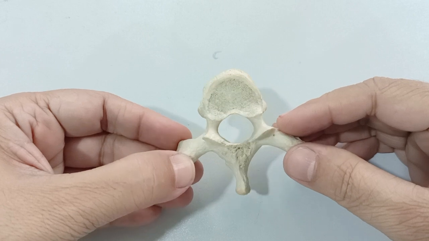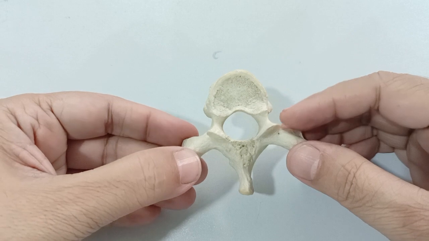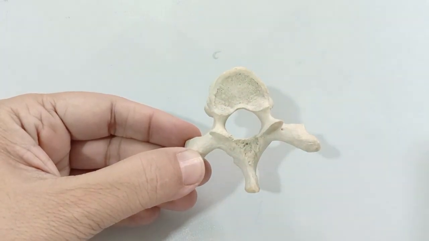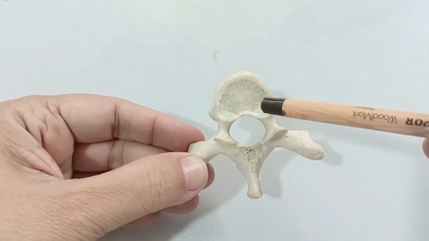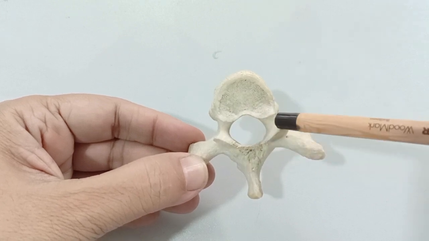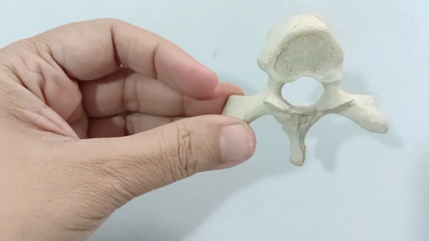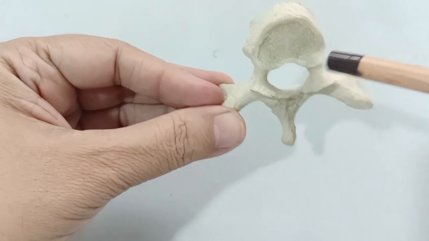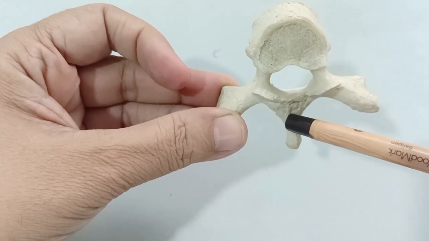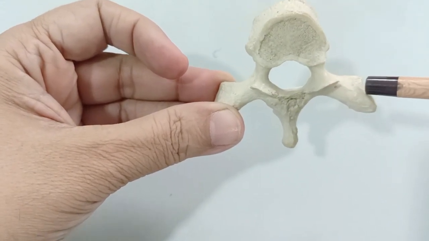This is a typical vertebra. A typical vertebra has 2 parts: one is the body and the other is the arch. This is the anterior part of a vertebra and is known as body, and this is the posterior part, known as arch. In between the body and arch there is a large opening. This is called vertebral foramen. The spinal cord passes through this vertebral foramen.